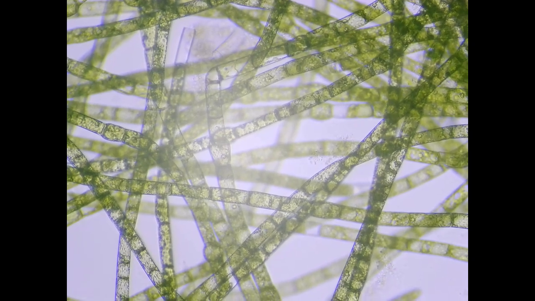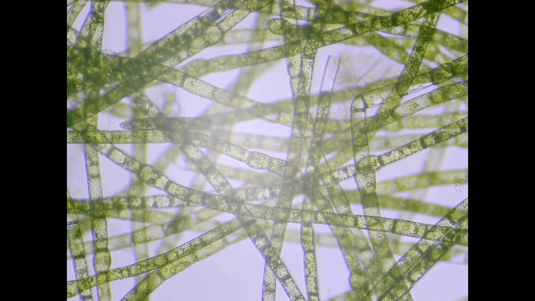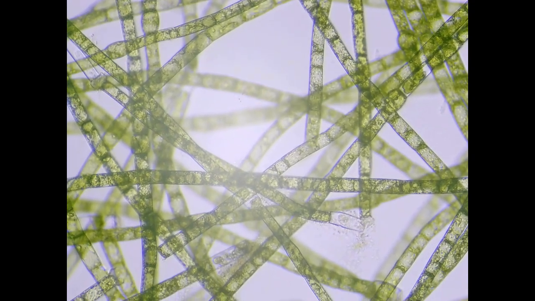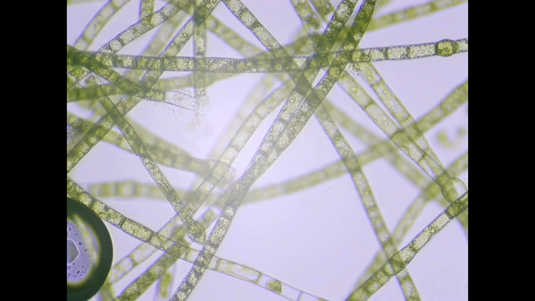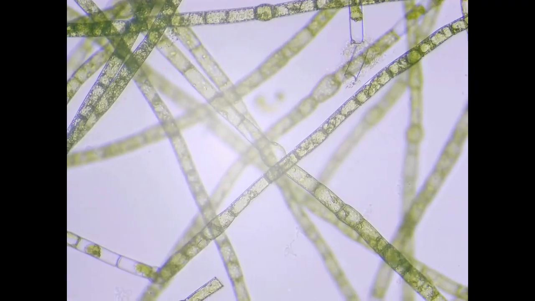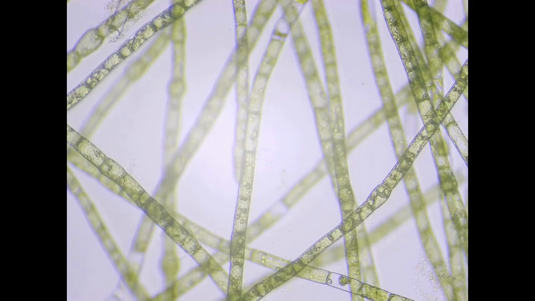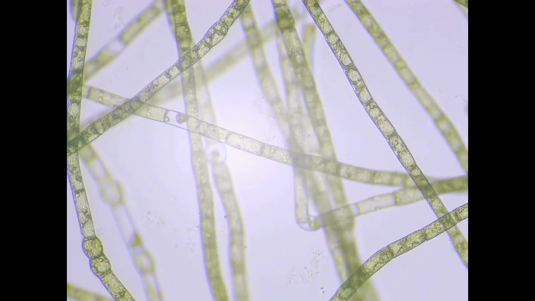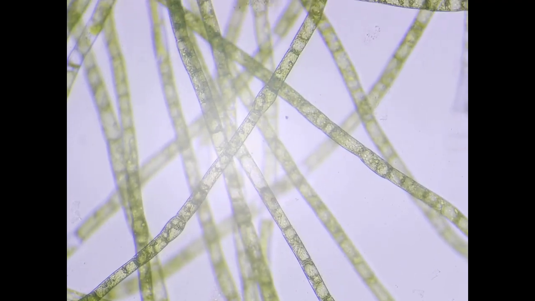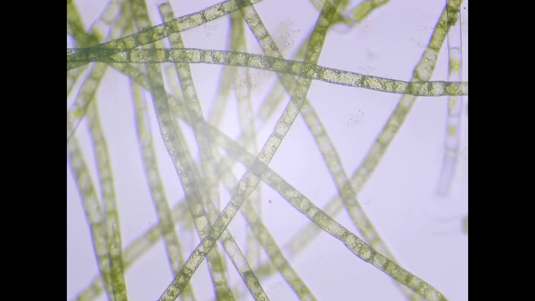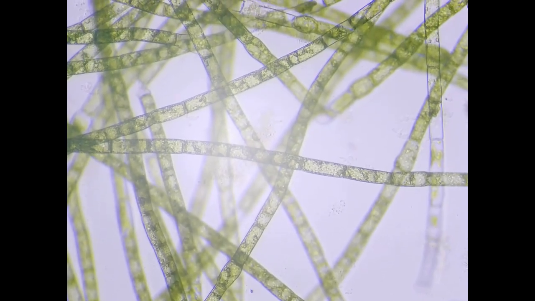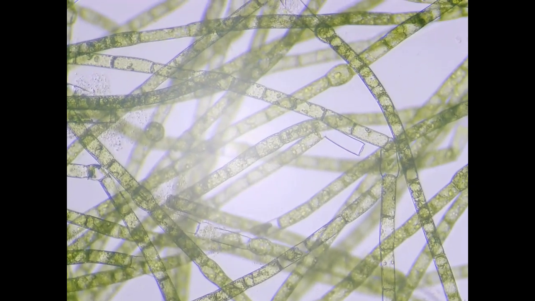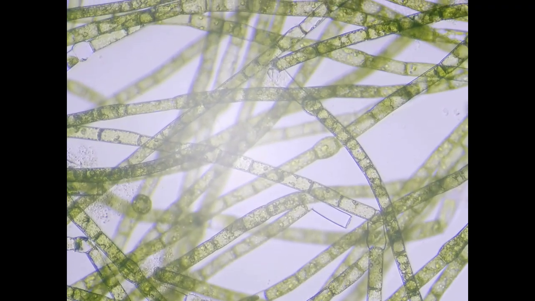Cells are uninucleate and have a ring-like or net-like chloroplast with many pyrenoids. Oedogonium reproduces by zoospores, which are motile flagellated cells. Zoospores are formed in specialized cells called zoosporangia. Oedogonium plays a role in oxygen production and nutrient recycling in aquatic systems and serves as food for aquatic invertebrates.